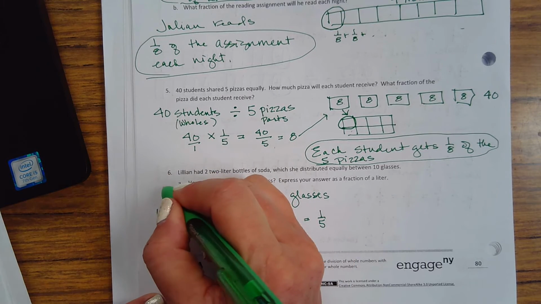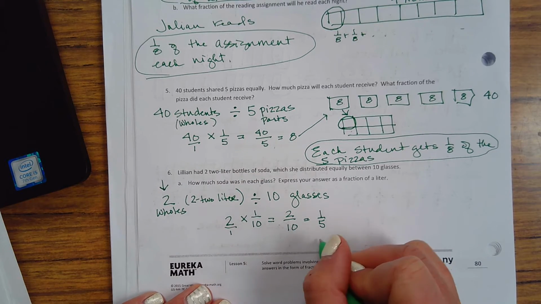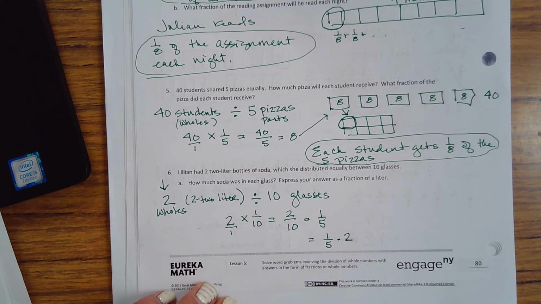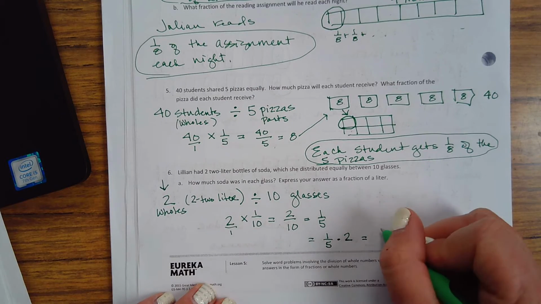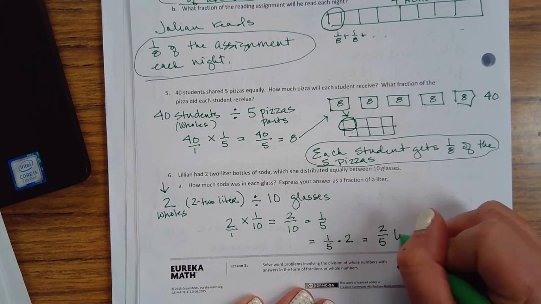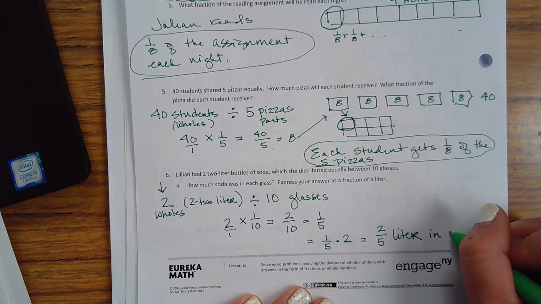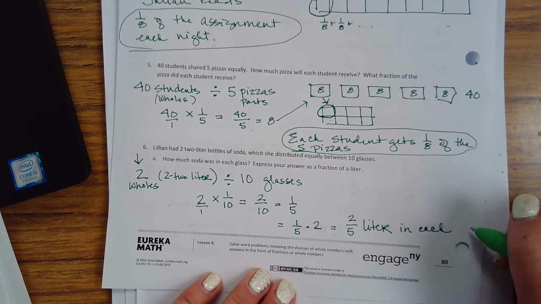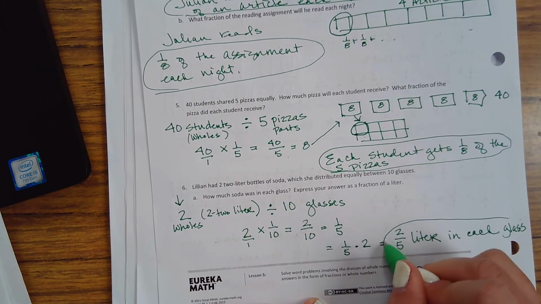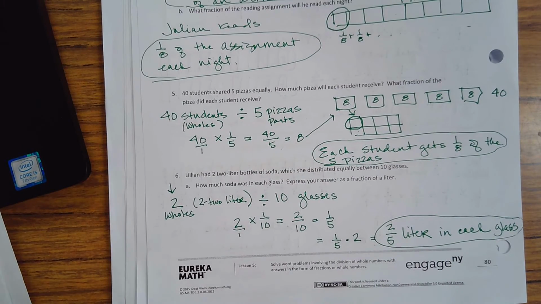But guess what? We have 2 of them. So now we need to take our 1/5 and multiply that by 2. What are we going to get? 2/5. 2/5 of a liter is in each glass. Almost forgot about that second liter. We only solved for 1.